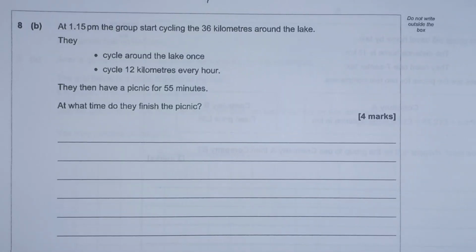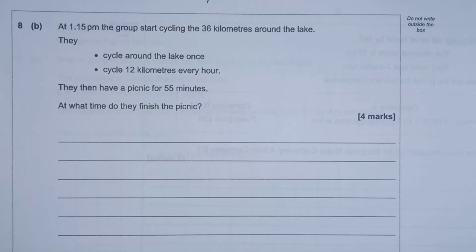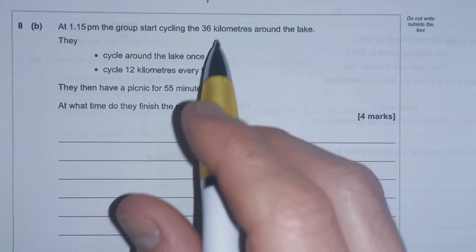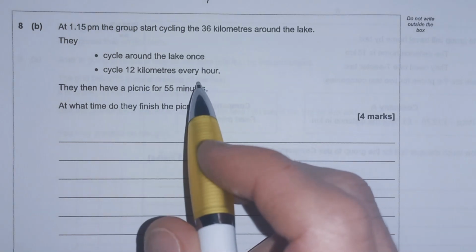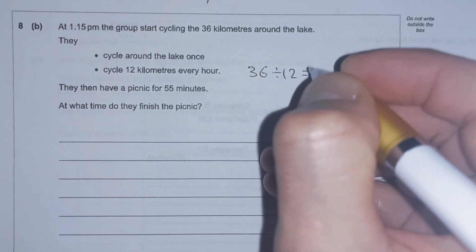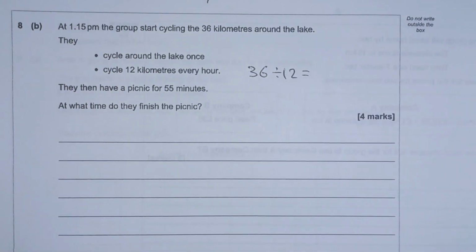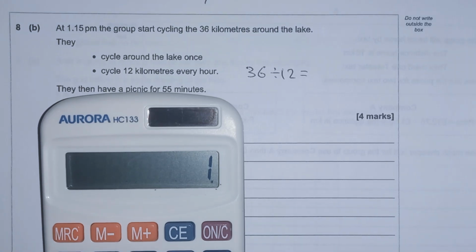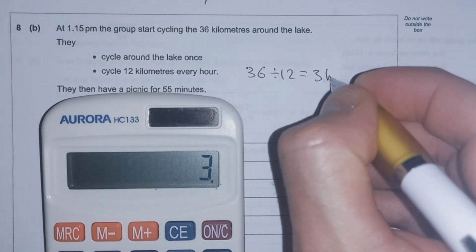Okay. 6b. At 1:15 p.m, the group starts cycling the 36 kilometres around the lake. They cycle around the lake once and cycle 12 kilometres every hour. Then they have a picnic for 55 minutes. At what time do they finish the picnic? Right, so 36 kilometres and they're doing 12 in every hour. So if we do 36 divided by 12, this should tell us how many hours they need to cycle for. So 36 divided by 12, so that is 3 hours.